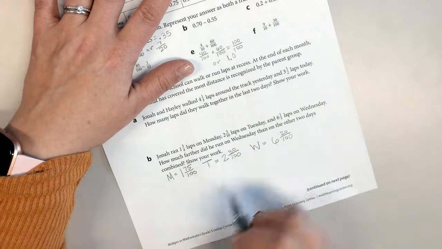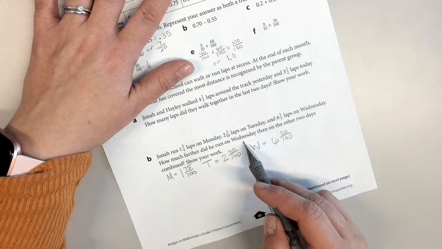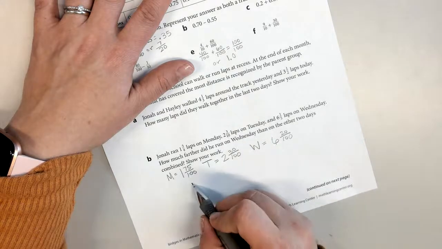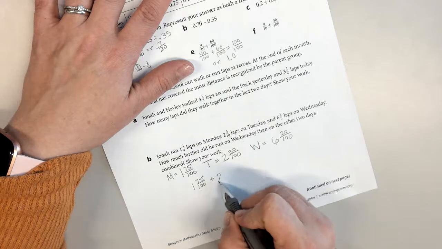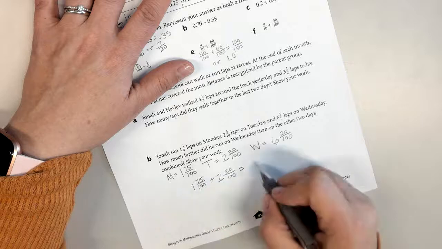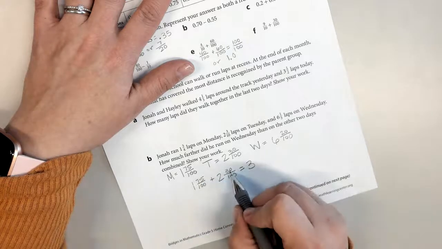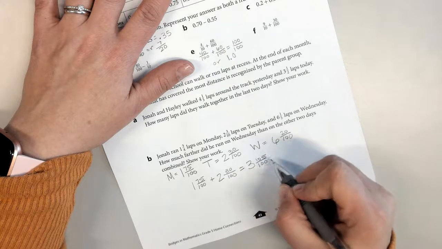So now I need to add up Monday and Tuesday because they want to find out how much farther on Wednesday than on the other 2 days combined. So 1 and 75 hundredths plus 2 and 30 hundredths equals 3 and 75 plus 30 equals 105 hundredths.